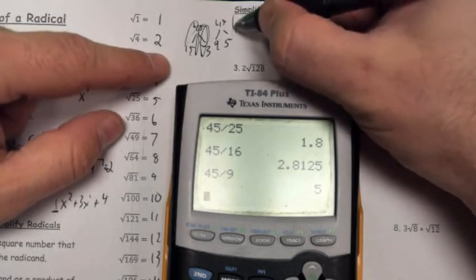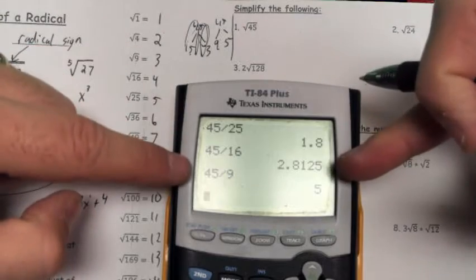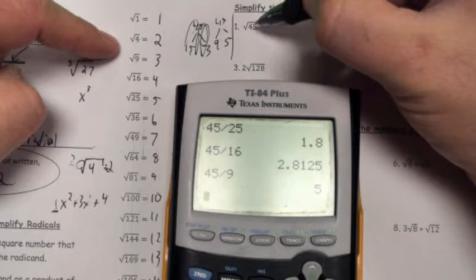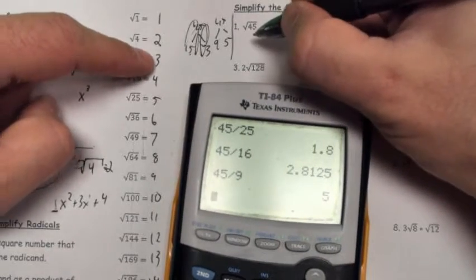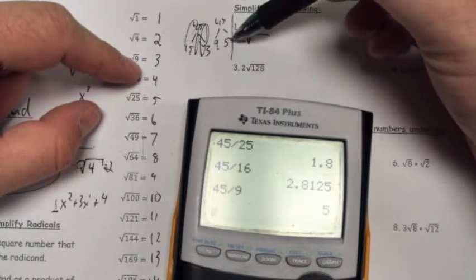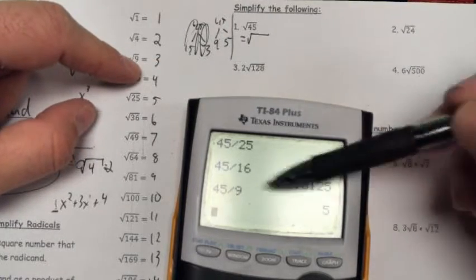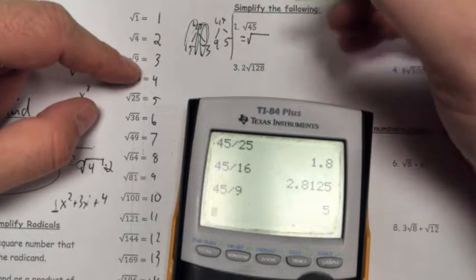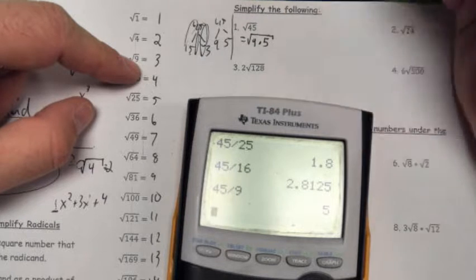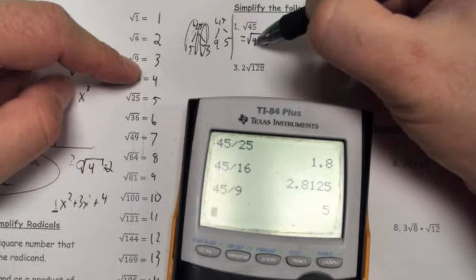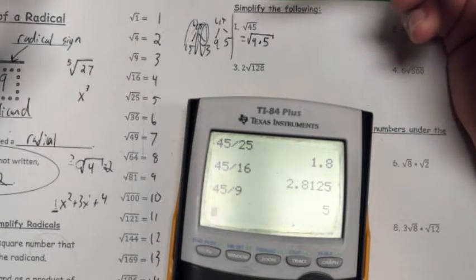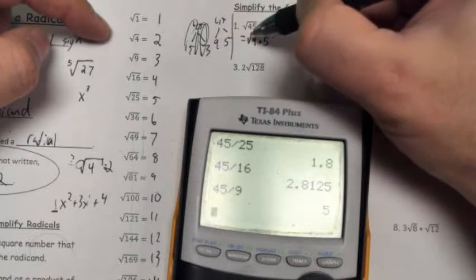So what I'm going to do on my simplification step, number 1, find the largest one of these numbers that will evenly go into your radicand. Then we're going to rewrite it as these two numbers, or if you're looking at your calculator, these two numbers. I want you to always write the perfect square first. So it's 9 times 5. Notice all we've done is broken this 45 out into 9 times 5. Okay, by the way, that's step 1 and 2 from your list over there to the left.